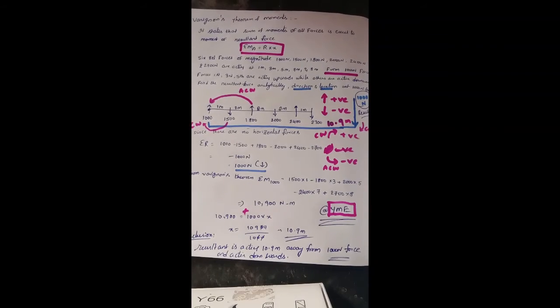This is what Varignon's theorem says. So you understood, I think.